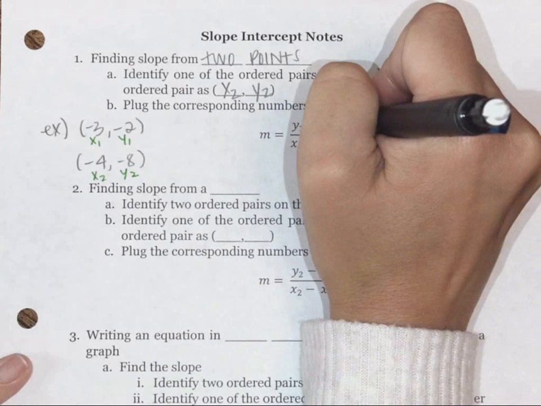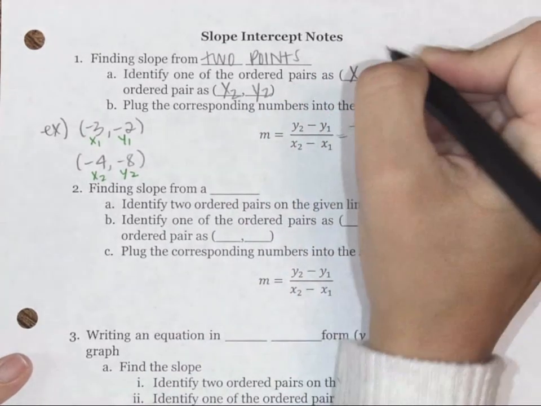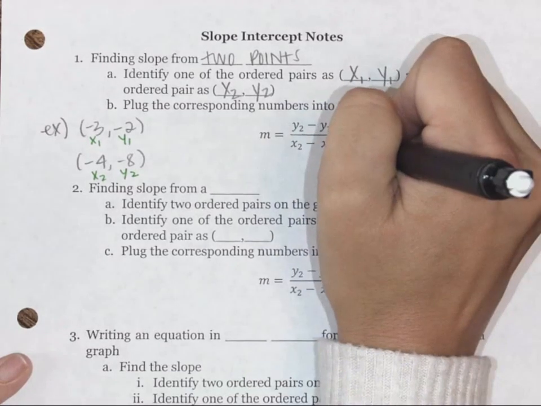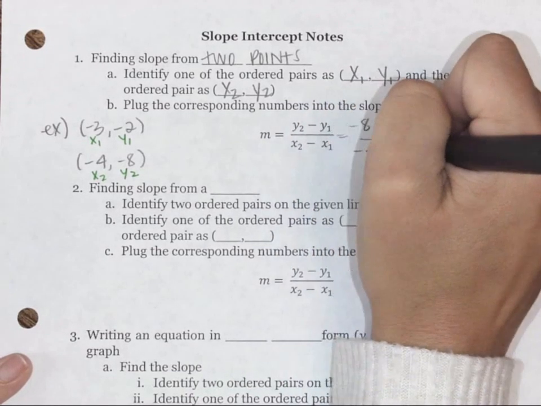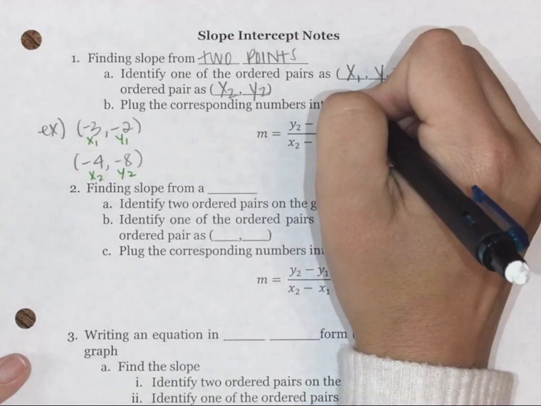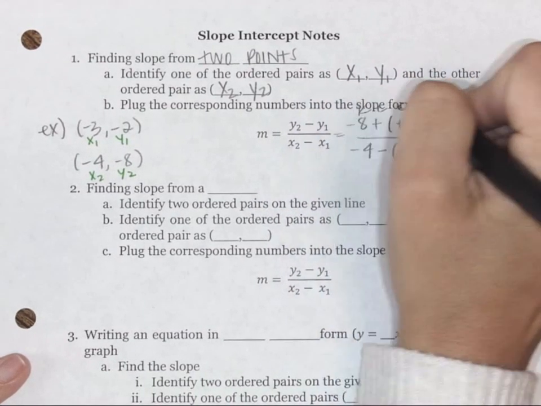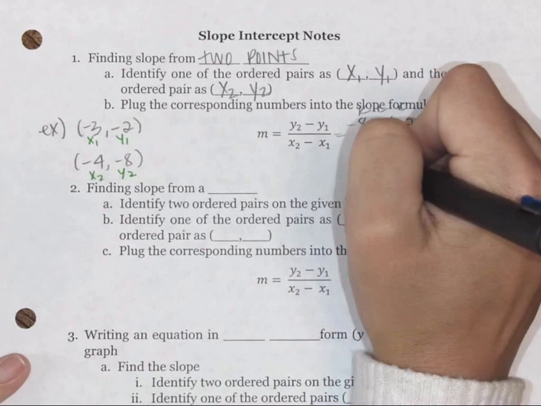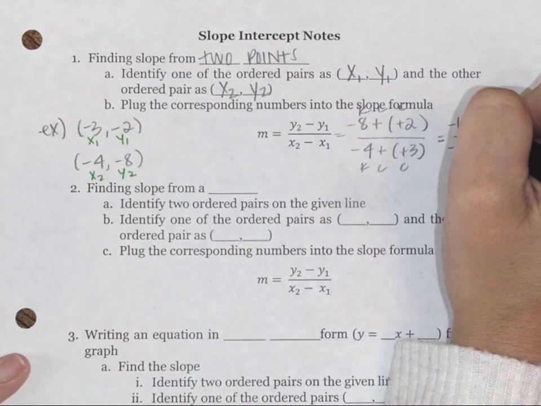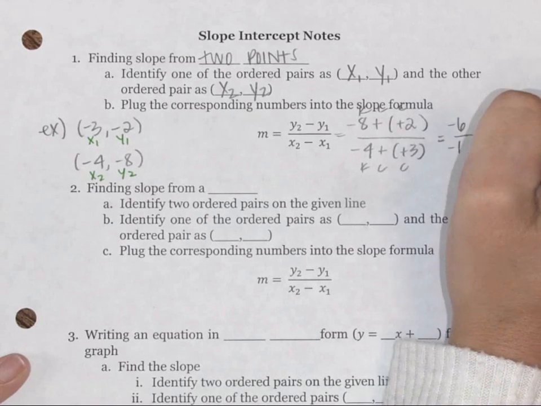So y2 is -8, and you're going to subtract y1, which is -2, and you're going to divide that by x2, which is -4, and subtract x1, which is -3. We would do the subtraction if you didn't have a calculator to give you -6. Again, over here you would do that over -1, which would simplify to 6.